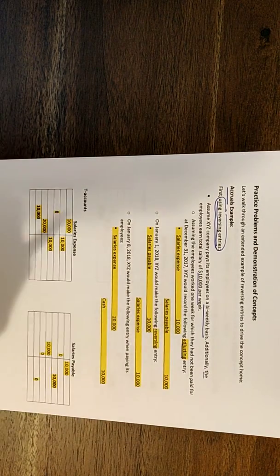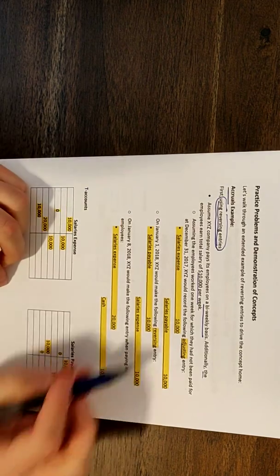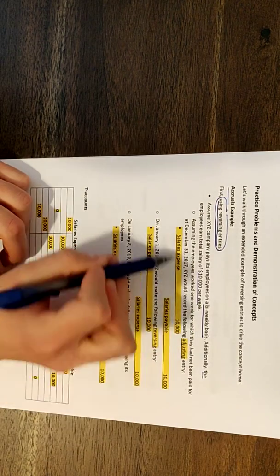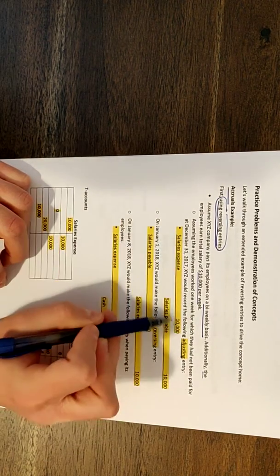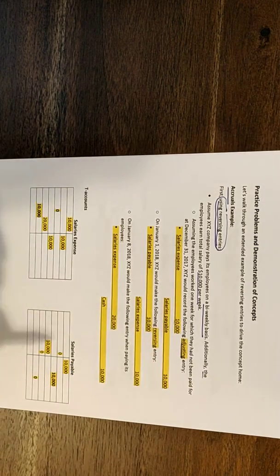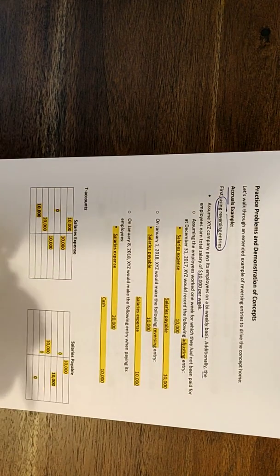So we're at the end of the year, they haven't paid these people. We have to say, okay, they worked 1 week, they make $10,000: salaries expense $10,000, salaries payable $10,000. Okay, that's a pretty regular adjusting entry.